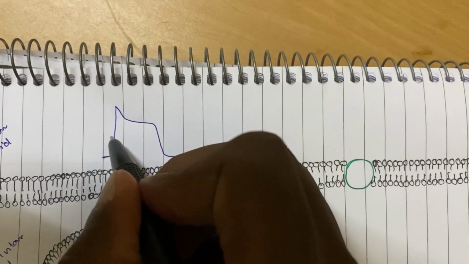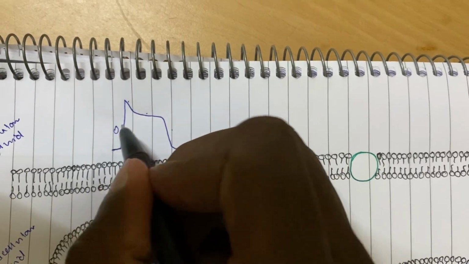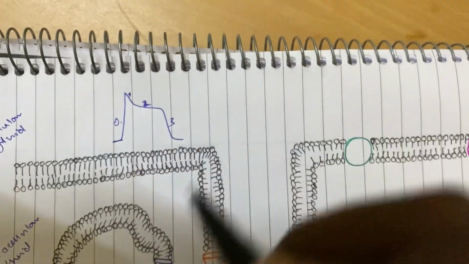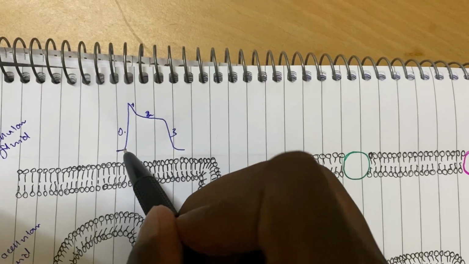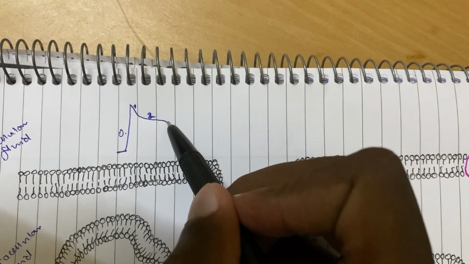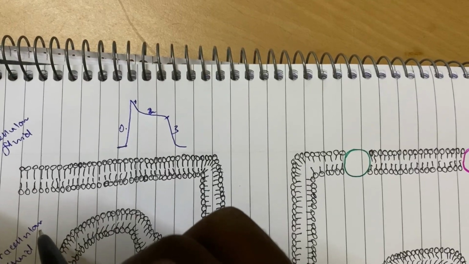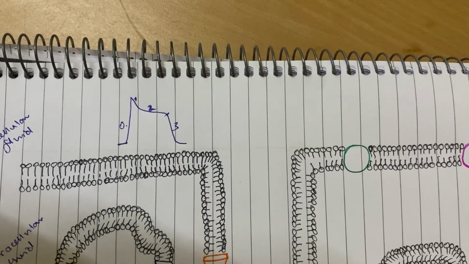We say this is phase 0, phase 1, phase 2, and then phase 3. Those are the phases. From here to here is depolarization, and from here to this point is repolarization.